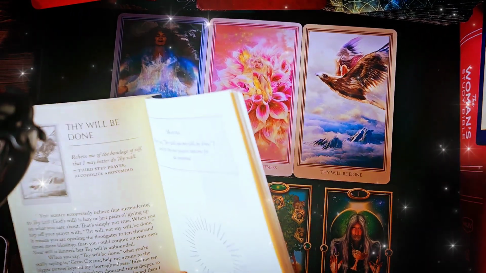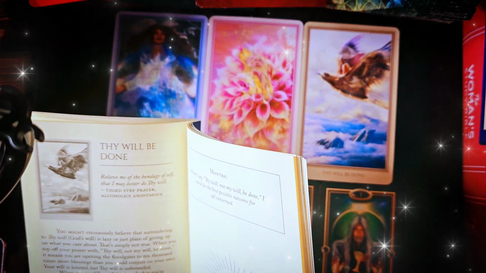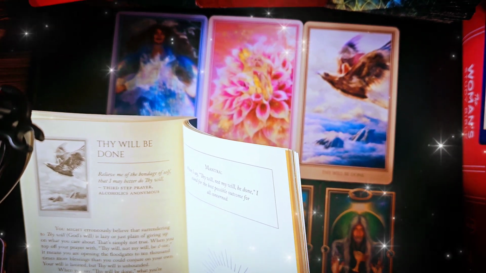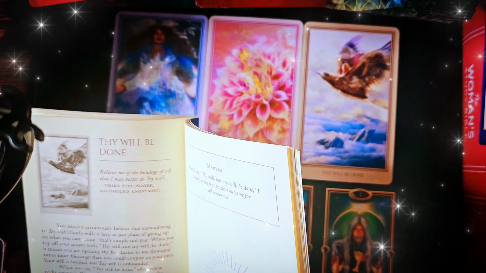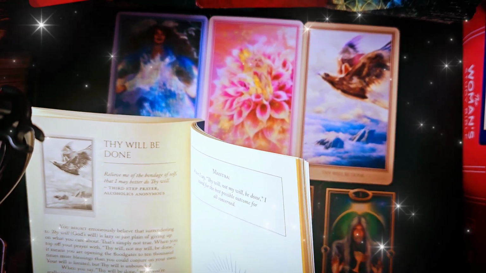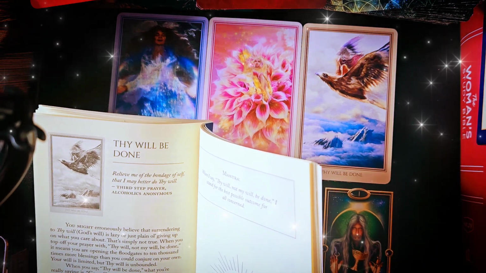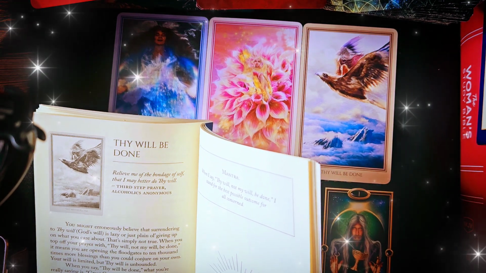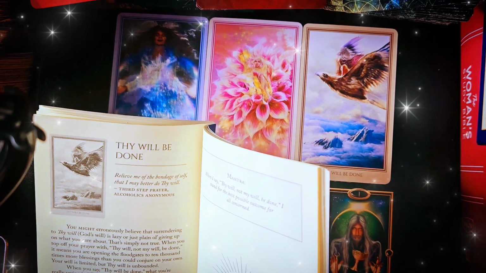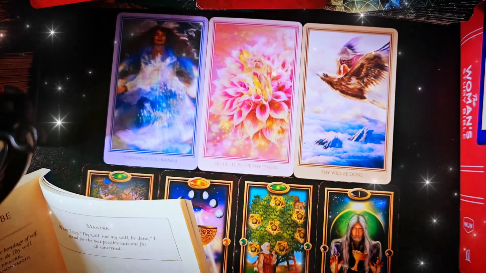You might erroneously believe that surrendering to thy will or God's will is just lazy or just plain old giving up. That's not true. When you top off your prayer with thy will, not my will be done, it means you are opening the floodgates to 10,000 times more blessings than you could conjure on your own. Your will is limited, but thy will or God's will is unbounded. When you say thy will be done, what you're really saying is, great creator, help me attune to the bigger picture beyond my short-sightedness. Take me 10,000 times higher and 10,000 times deeper so I may become 10,000 times more awakened than I would if it were my own will running the show.